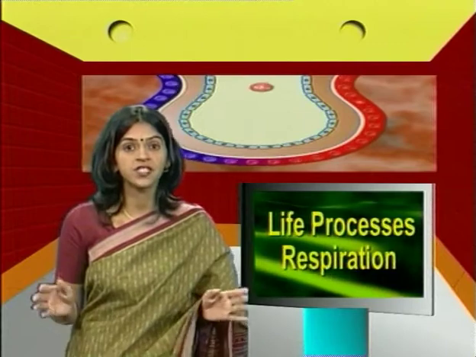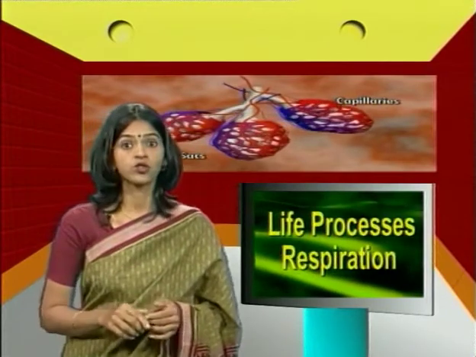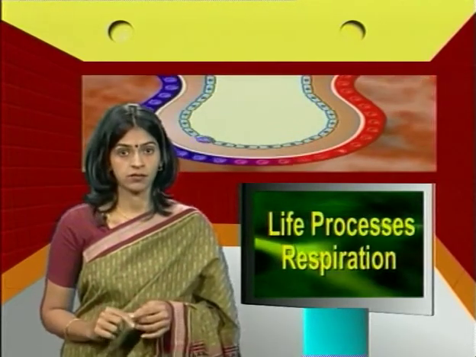There are 300 million alveoli in two adult lungs, which provides a surface area of 160 square meters, which, if I may say so, equals that of a singles area of a tennis court, or maybe 80 times the area of our skin. So I hope now you children know how our alveoli and the lungs are efficiently designed for maximal exchange of gases.